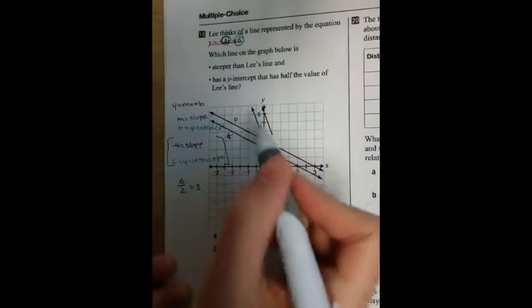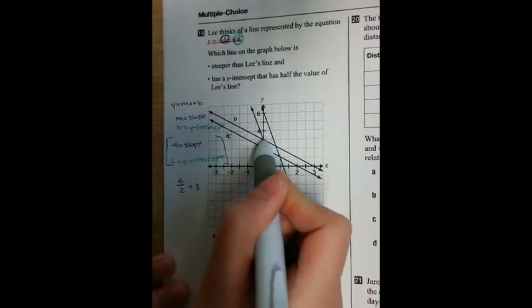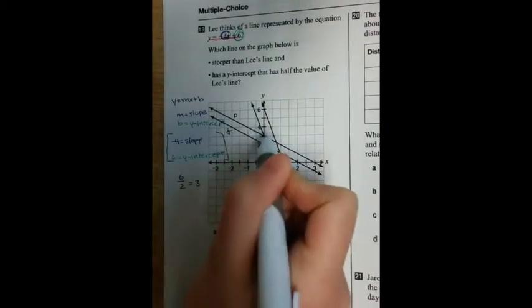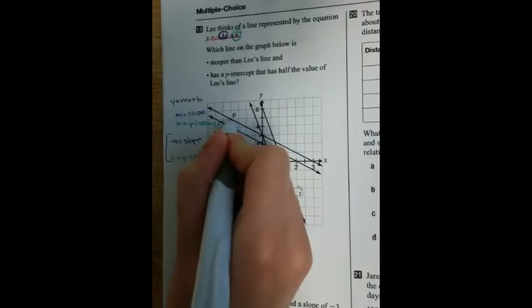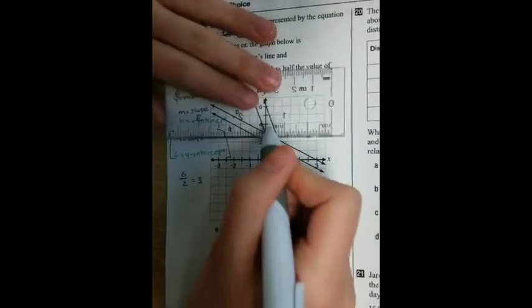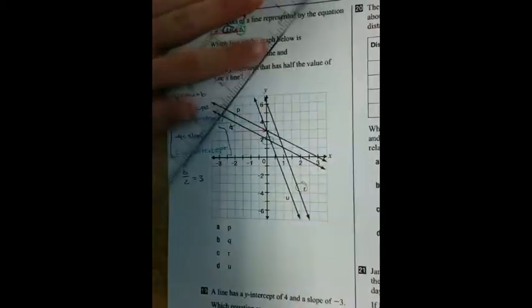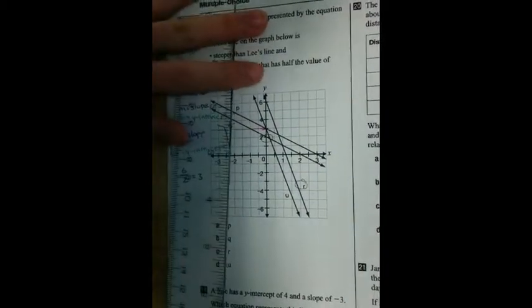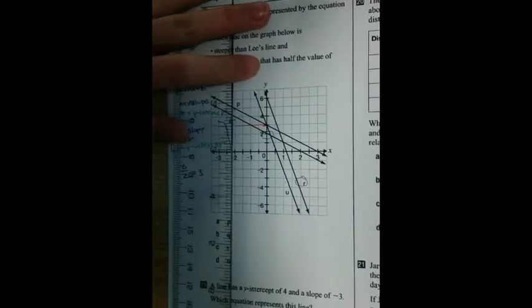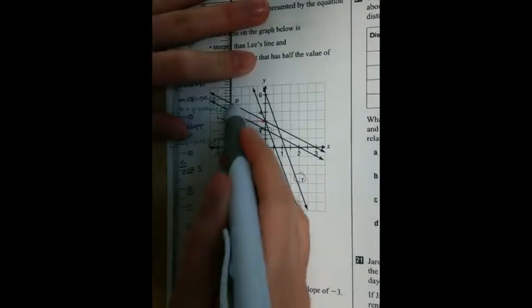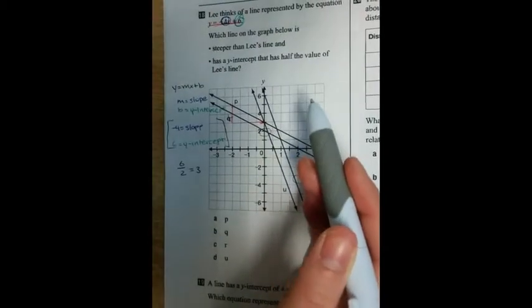P, we're going to use the color red. It hits at 3 here, and it hits at about a 5 here. But we're not calculating like that since we're not going all the way down. We're just going to make a little triangle and calculate from there. Okay, so there's our triangle.